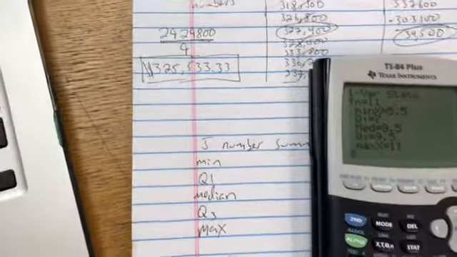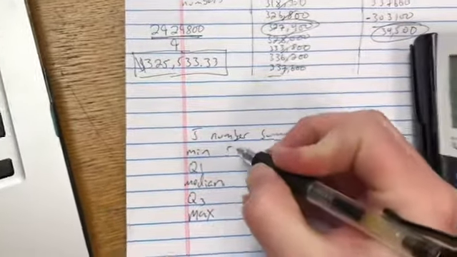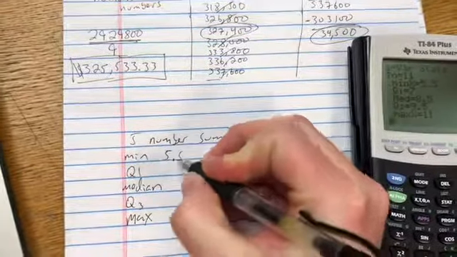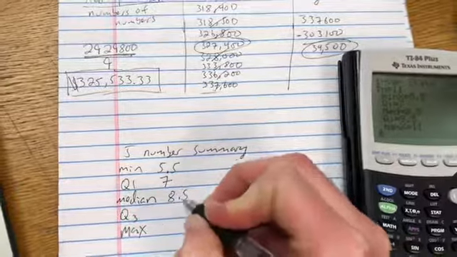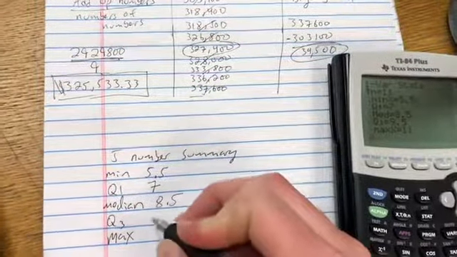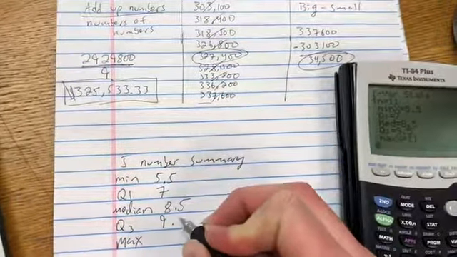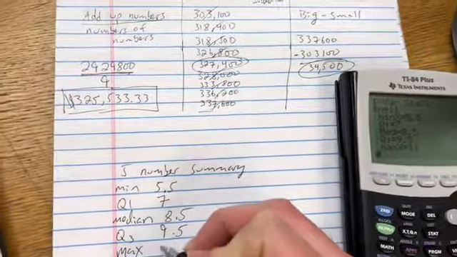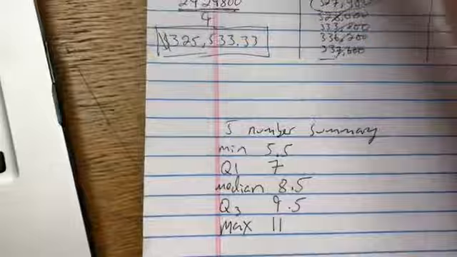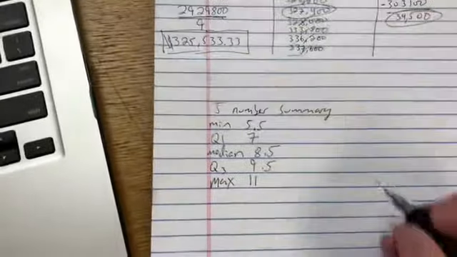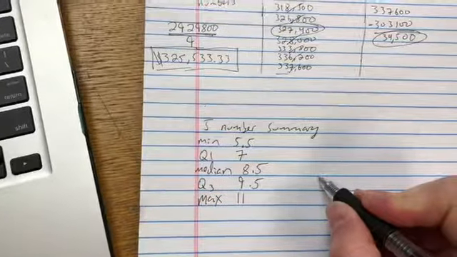It says that our minimum number was 5.5. Our Q1 is 7. Our median, our exact middle number, is an 8.5. Our Q3, our third quartile, is 9.5. And our maximum shoe size we had in our list is 11. So your calculator can automatically get your 5-number summary. So now we can create the box and whisker plot right next to it.